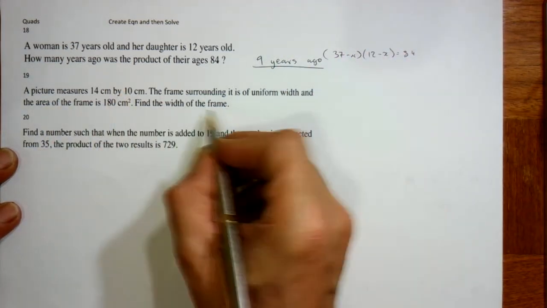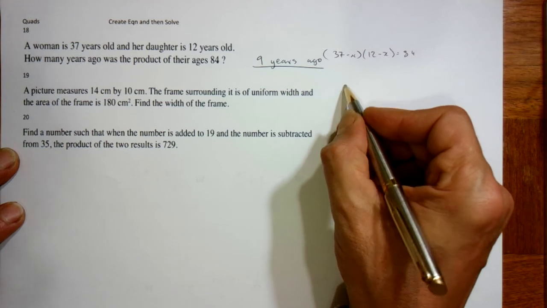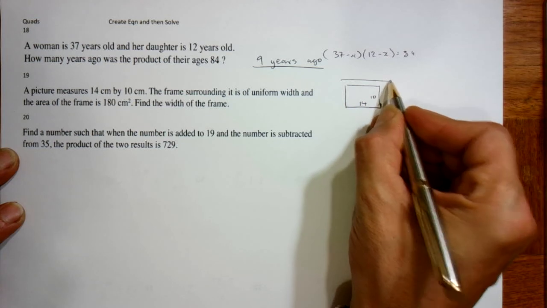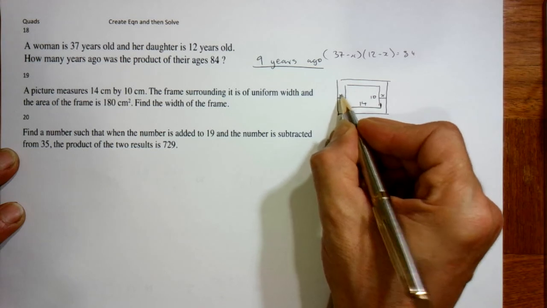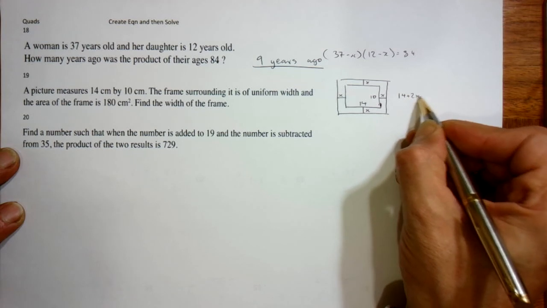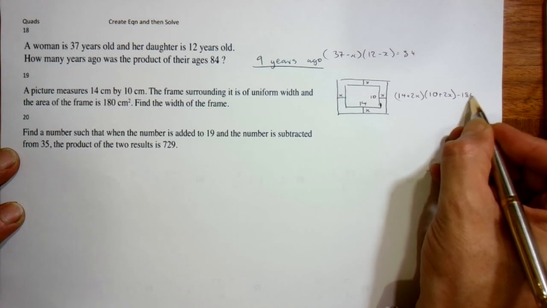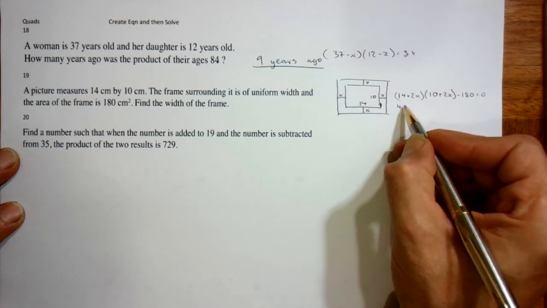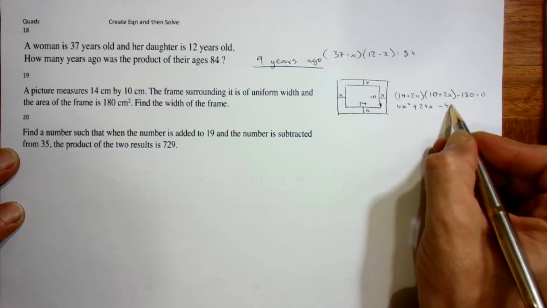The picture measures 14 by 10. There's a frame around it, so we've got a situation like we had before. There's the frame, 14 and 10. It's x all the way around it. So that's an x, this is an x, that's an x, this is an x. 14 plus 2x, 10 plus 2x, take away 180 is equal to 0. 140 take away 180 is minus 40. 4x squared, plus 48x, take away 40 is equal to 0.